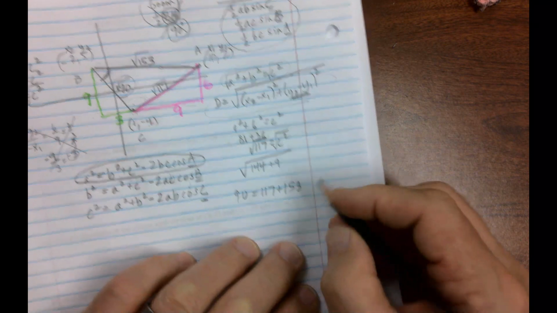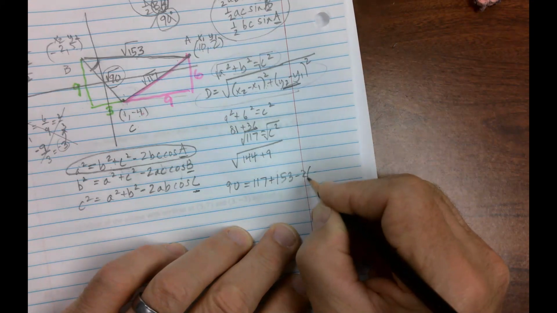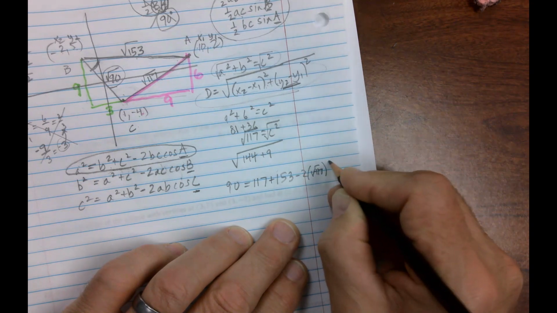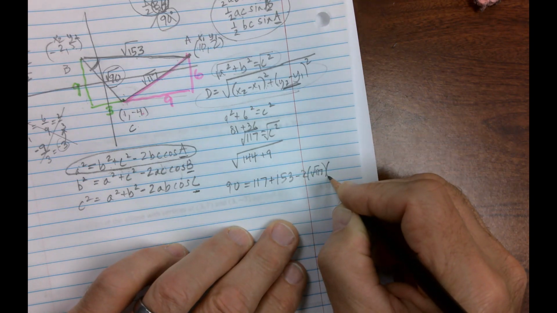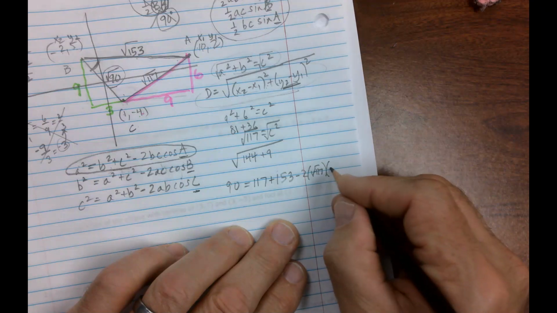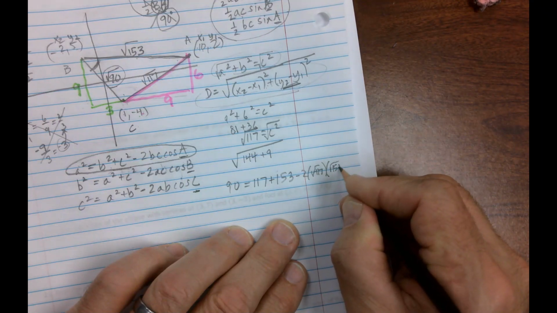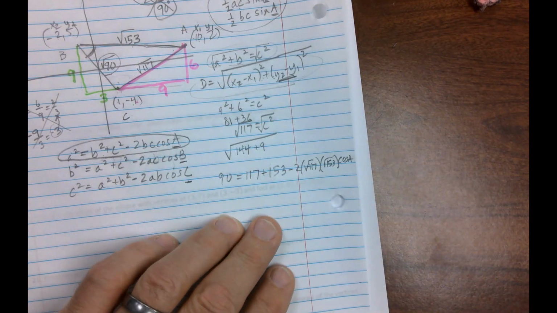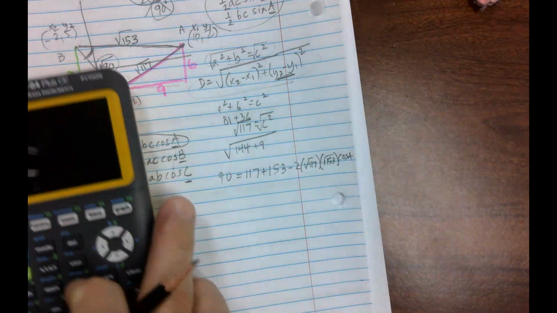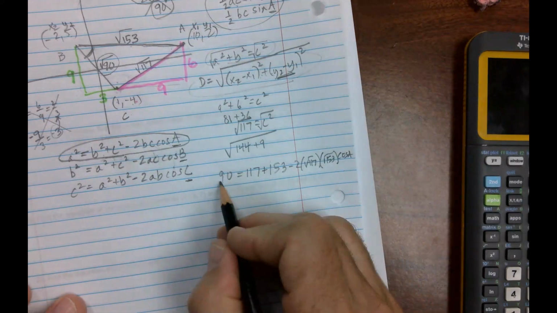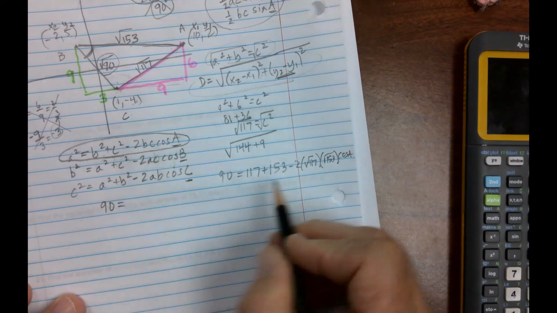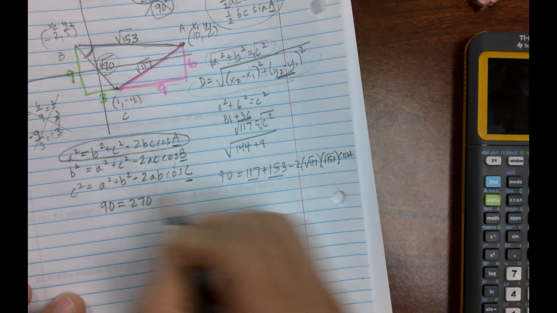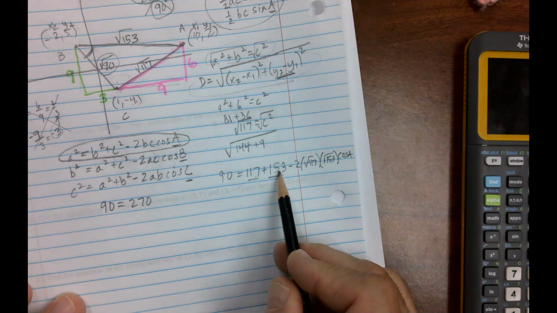Here comes the mess. Minus 2 times B, which is the square root of 117, times C, where is it? Square root of 153 cosine of angle A. Am I still on the page? I am. So, calculator special and a little bit of PEMDAS. So I'm going to clean this thing up a little bit. 90 equals this plus this. That'd be 270. This is the danger of doing this, trying to save time.